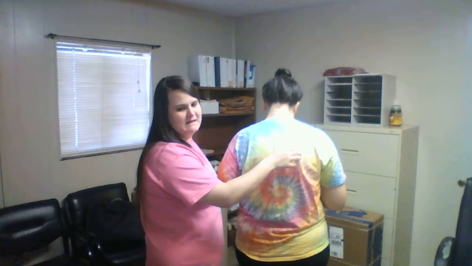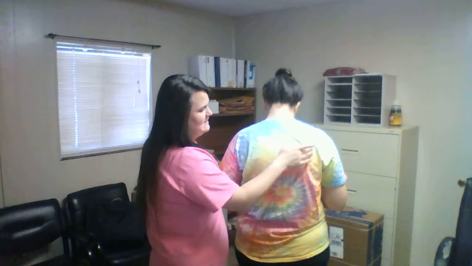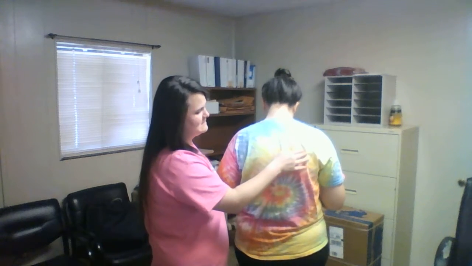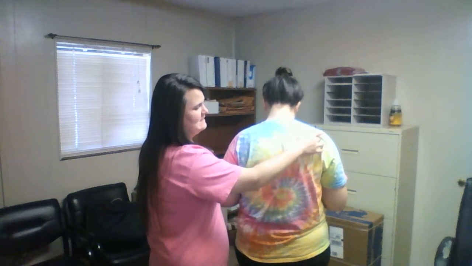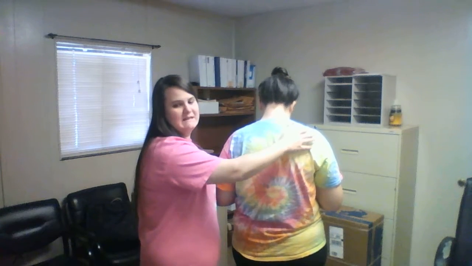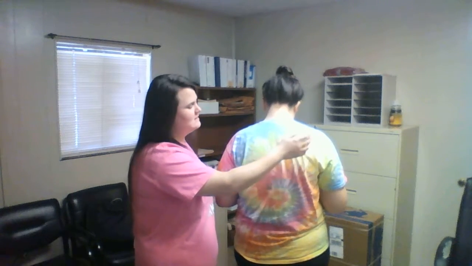Then we have the infraspinatus. It is underneath the spine. The origin is the infraspinous fossa underneath the spine of the scapula, and it inserts at the greater tubercle. This helps with external rotation.